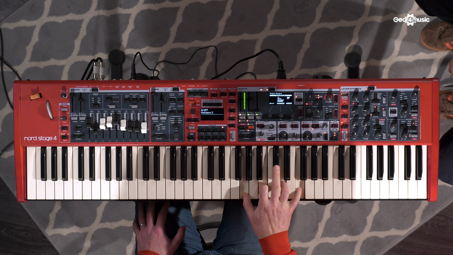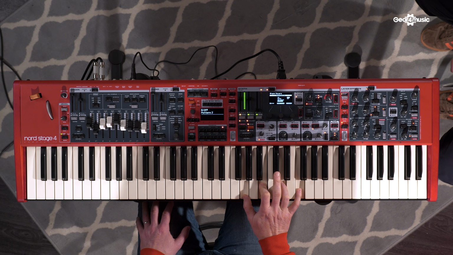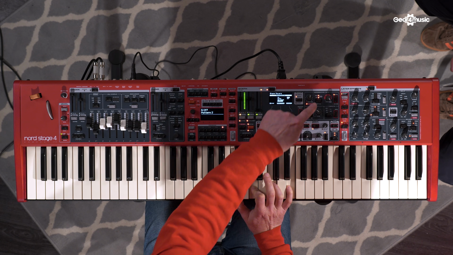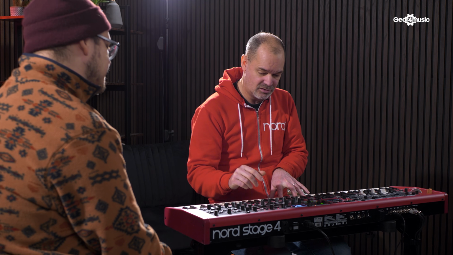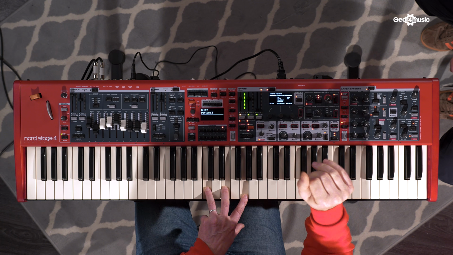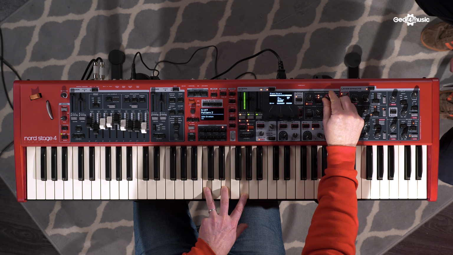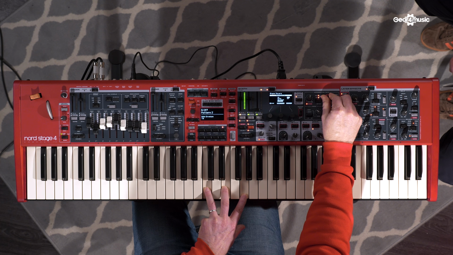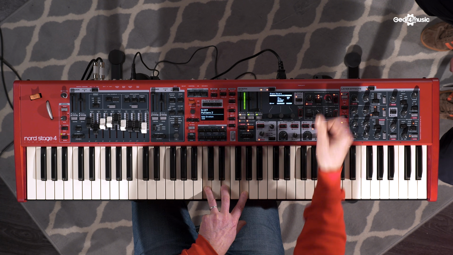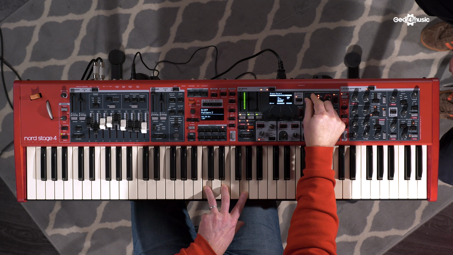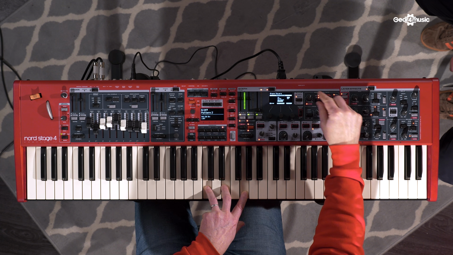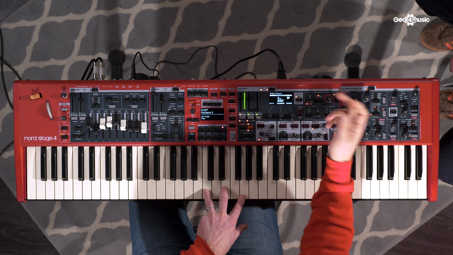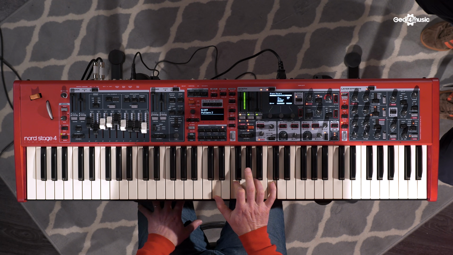And when you're in gate mode, then what would normally be your range dial controls how quickly that gate opens and closes. So when it's at 0, it's quite slow. And as I increase it, you get a more staccato opening and closing. So that's another really cool feature with the arpeggiator section.